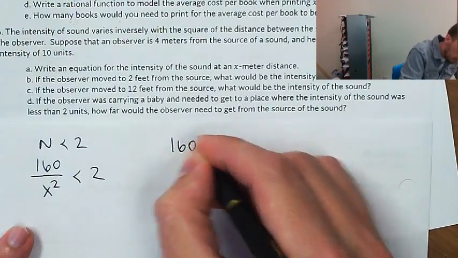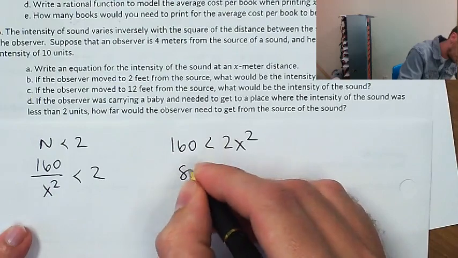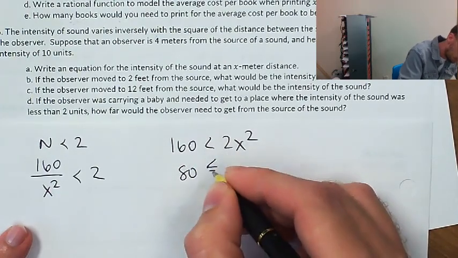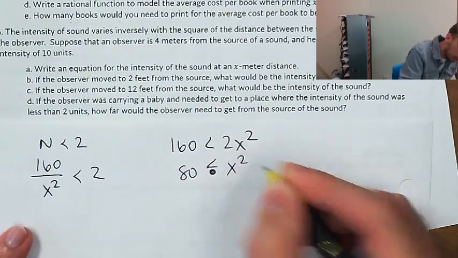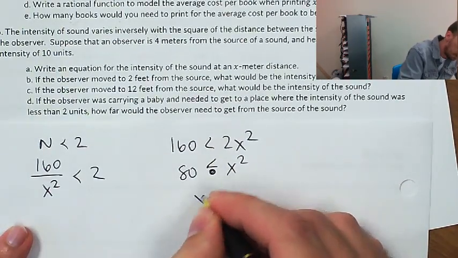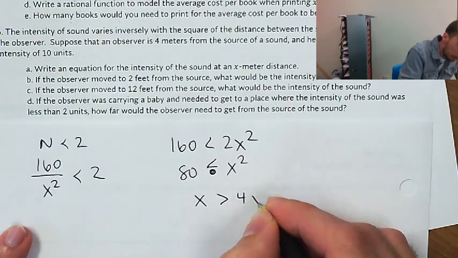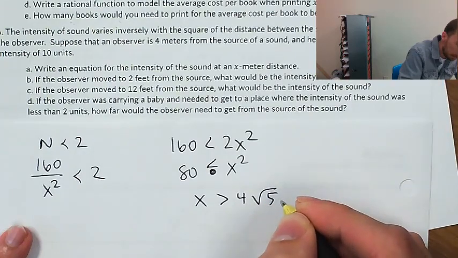So I've got 160 is less than 2x squared. Divide both sides by 2, and I got 80 less than x squared. Take the square root of both sides, and I get x is greater than the square root of 80. 80 is divisible by 16, so I think that's going to be 4 square root of 5.